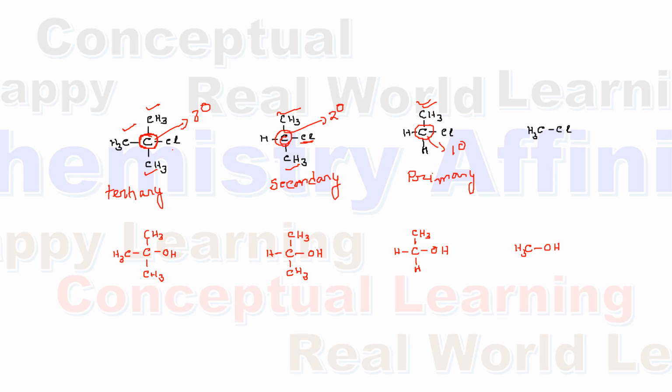Now in the last molecule, this is our concerned carbon, which is connected with only 3 hydrogens. It's not connected with any carbons. So it is not a primary, secondary or tertiary alkyl halide. It is just methyl chloride.